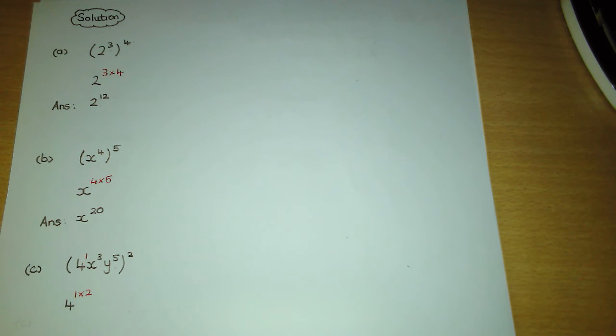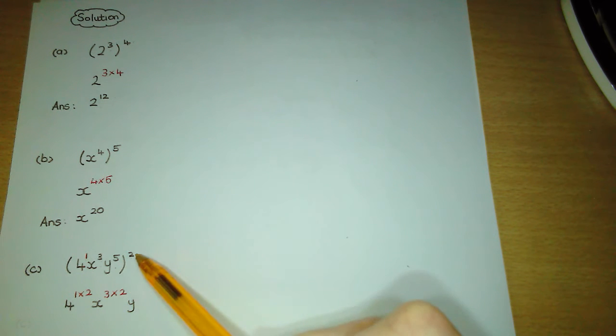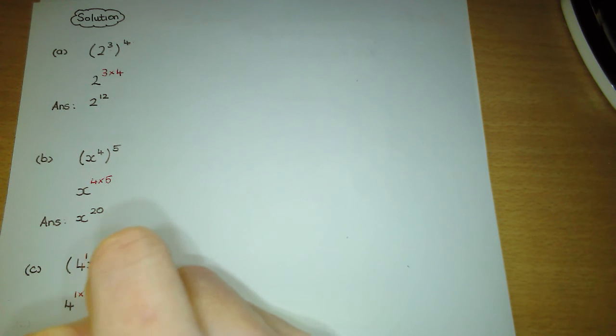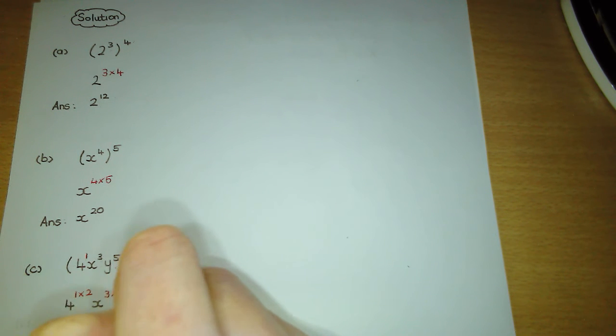And then after the 4, we're going to have x. And then we multiply the power of x by the outside power. So that's x to the power of 3 multiplied by 2. And then the same with y. So put our y down and we're going to multiply the inside power of y by the outside power. So that's 5 multiplied by 2.